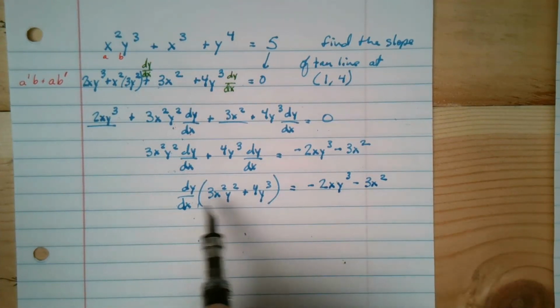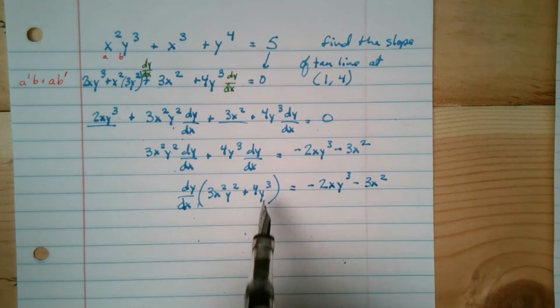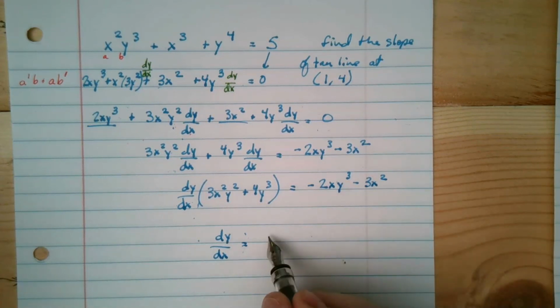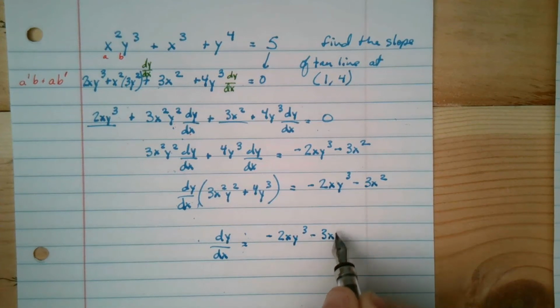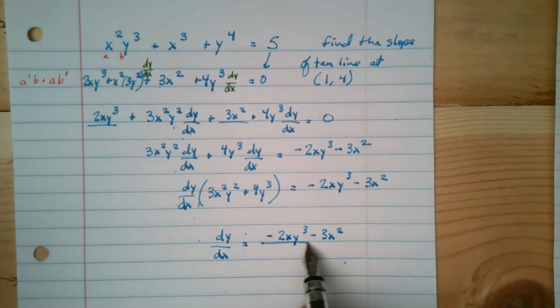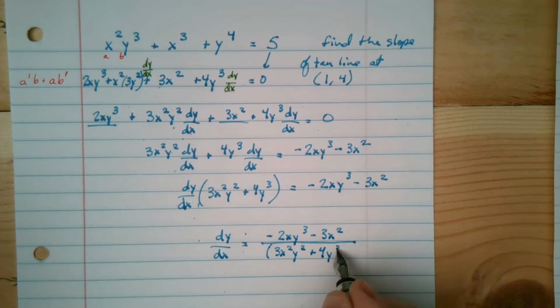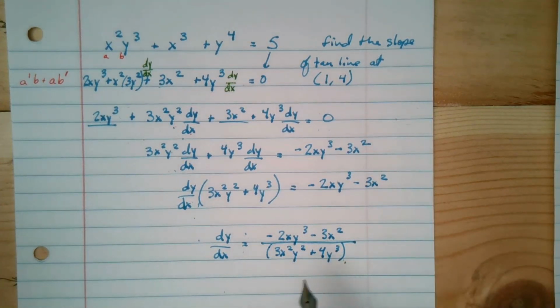All right, so now we're going to divide by all of this quantity here. So we get dy/dx equals negative 2xy cubed minus 3x squared over 3x squared y squared plus 4y cubed. Okay, so that is the derivative, but they didn't ask for that.